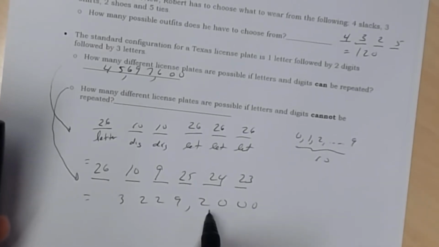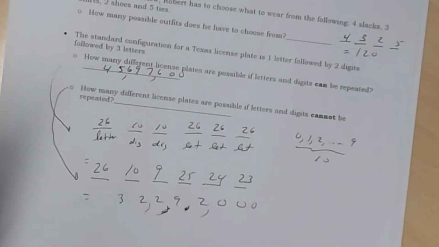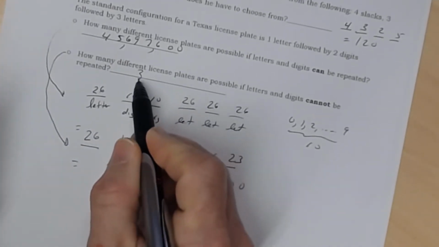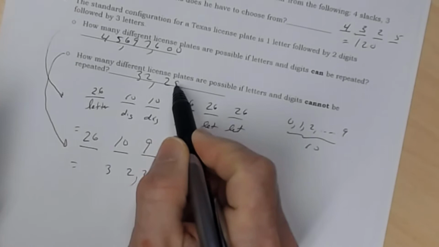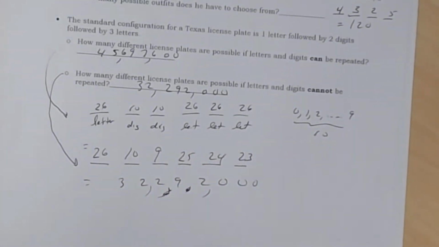Oops, I need one more zero. All right, so I get that. Oops, I am messing this up, aren't I? So it's 32,292,000 possibilities. Okay? All right, so that was that one.